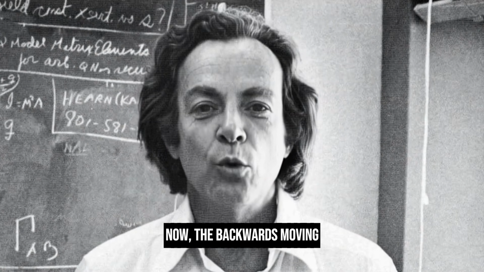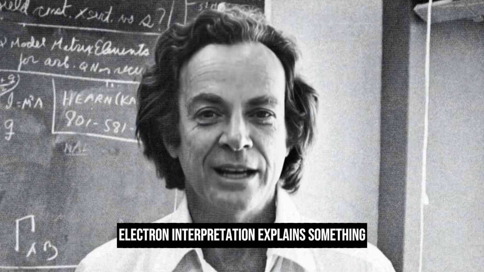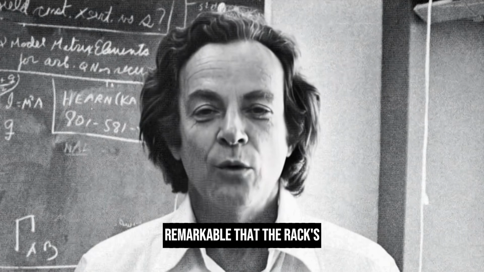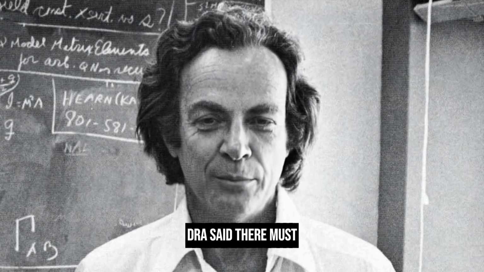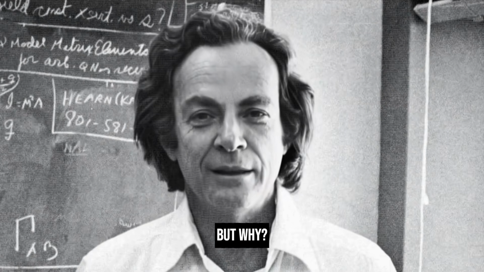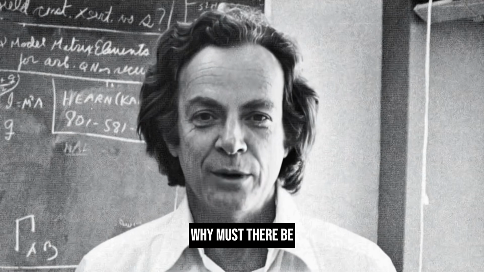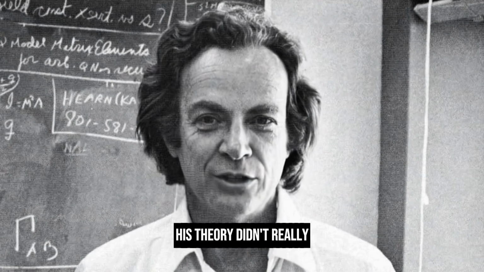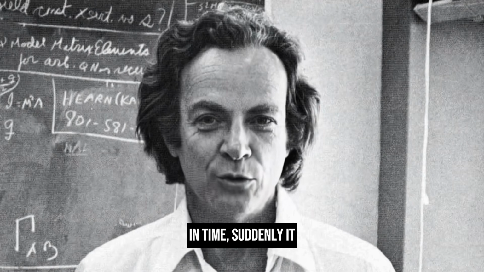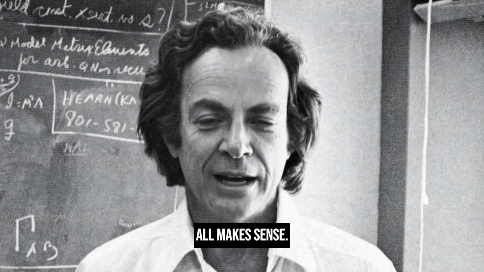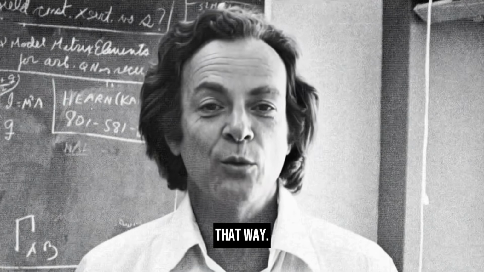Now, the backwards moving electron interpretation explains something remarkable that Dirac's original theory left mysterious. Dirac said there must be antiparticles, and he was right, but why? Why must there be antiparticles? His theory didn't really answer that. But when you think about particles moving backwards in time, suddenly it all makes sense. It has to be that way.